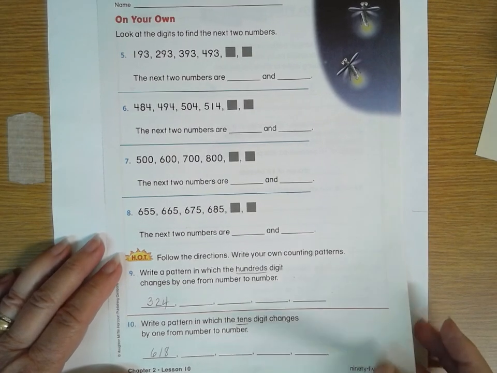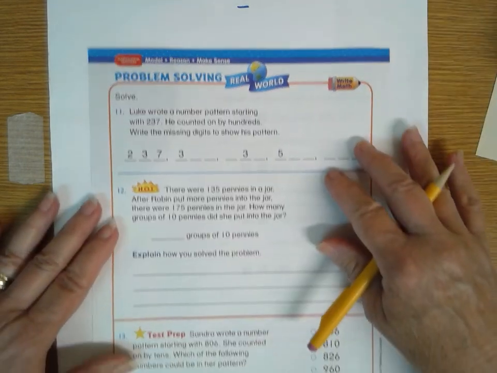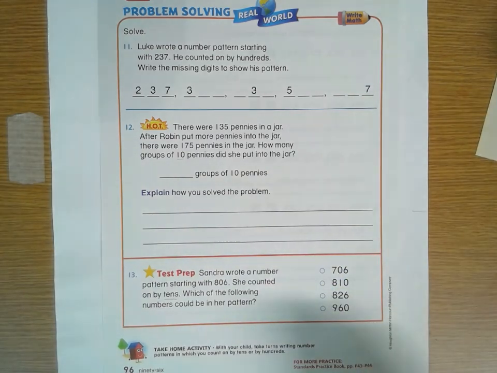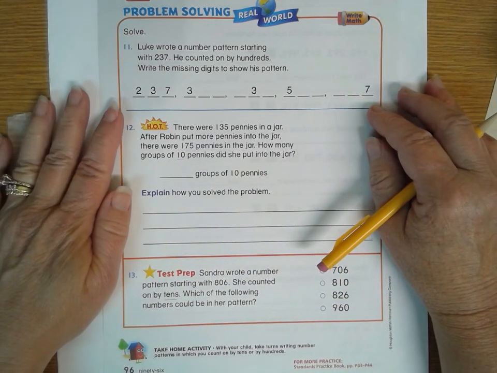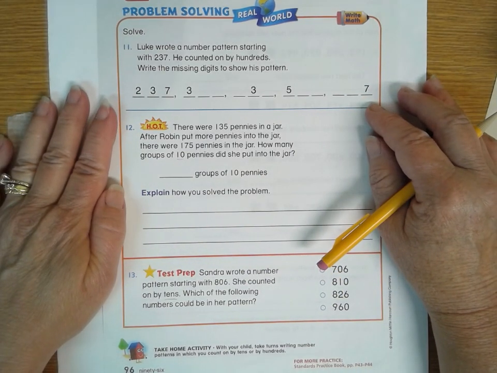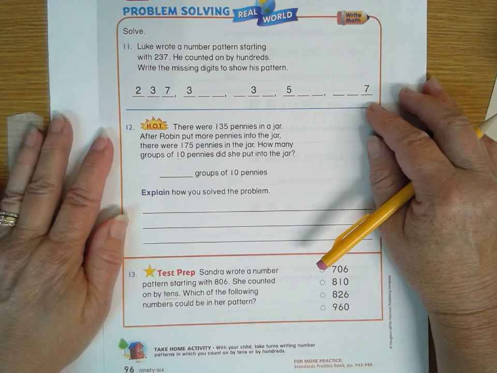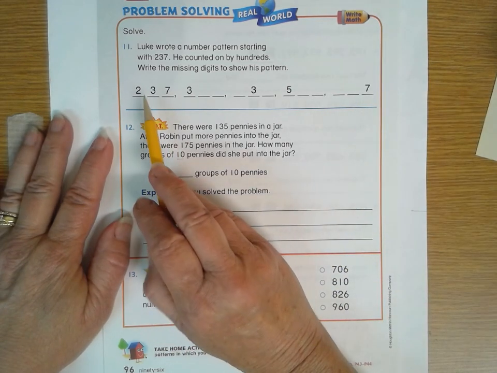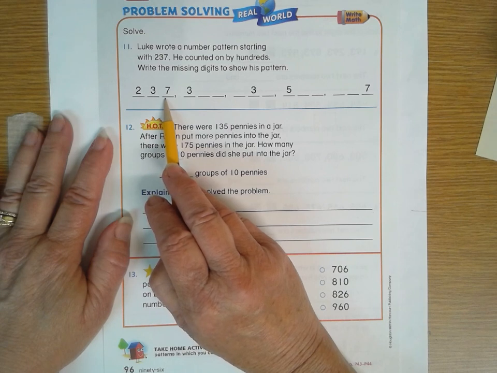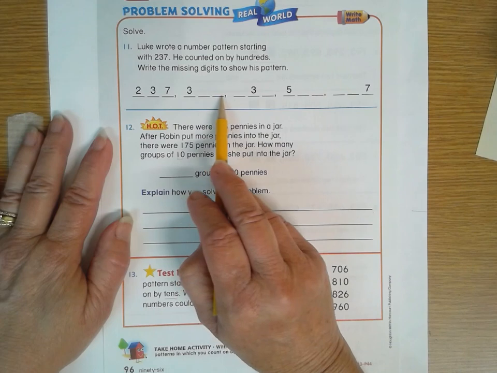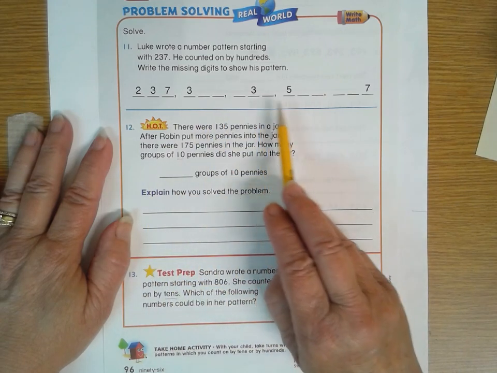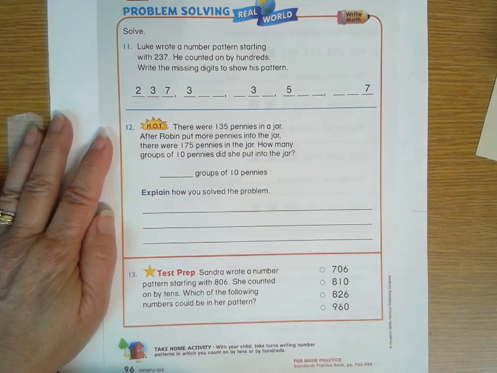Turn your paper over, and we are on page 96. It says Luke wrote a number pattern starting with 237. He counted on by hundreds. Write the missing digits to show his pattern. So they've given you 237, and then you're changing your hundreds. So they've given you this 3, but not the rest of the number. And they've given you one digit in each one. You need to write the rest of the digits that you need for that. Number 12.